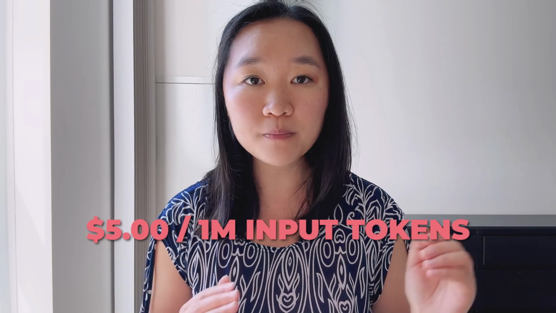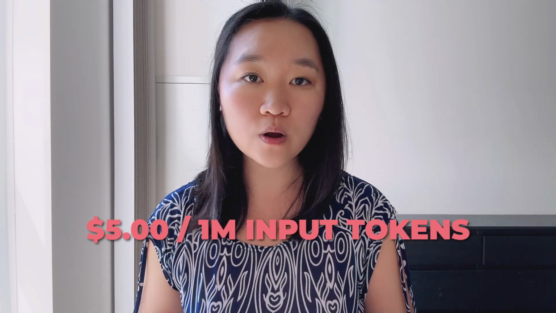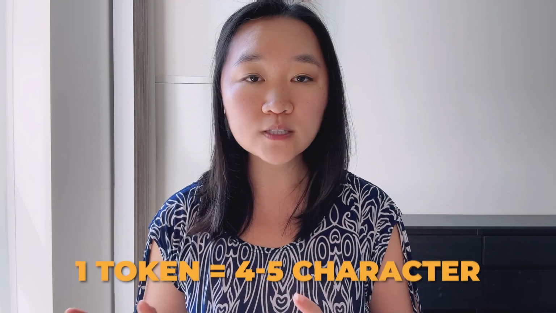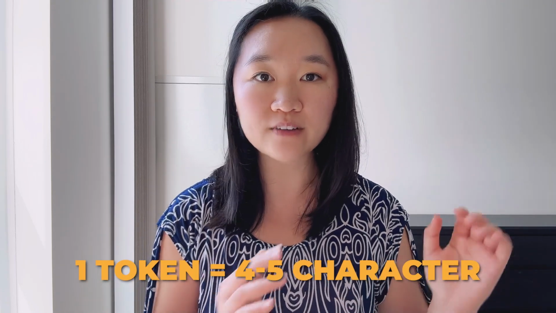API key. OpenAI will charge you for usage, and the price depends on how much you use. Currently, if you use the latest model, which is GPT-4o, it is $5 for 1 million tokens of input or $15 for 1 million tokens of output. And one token equals roughly 4 to 5 characters.